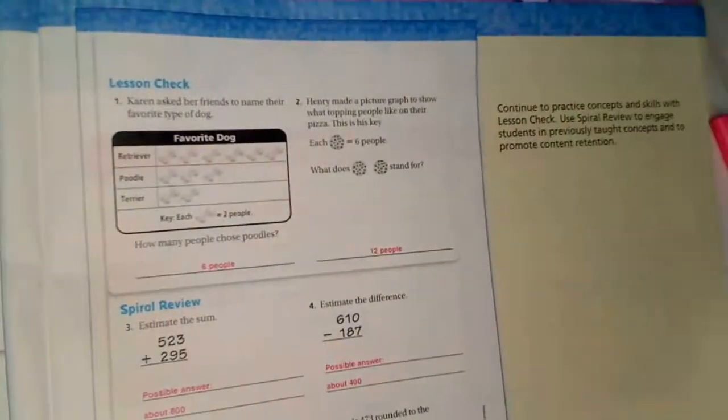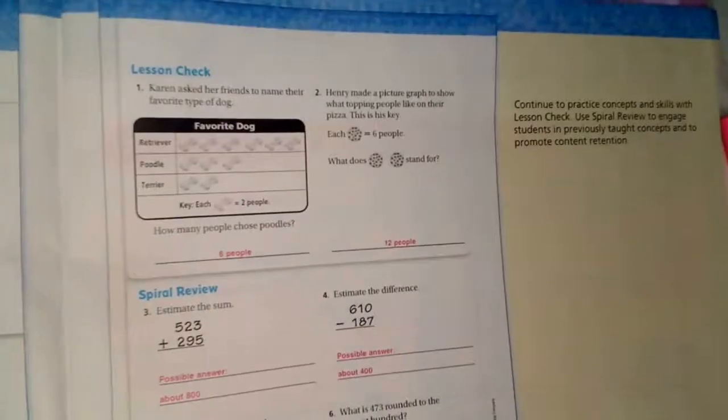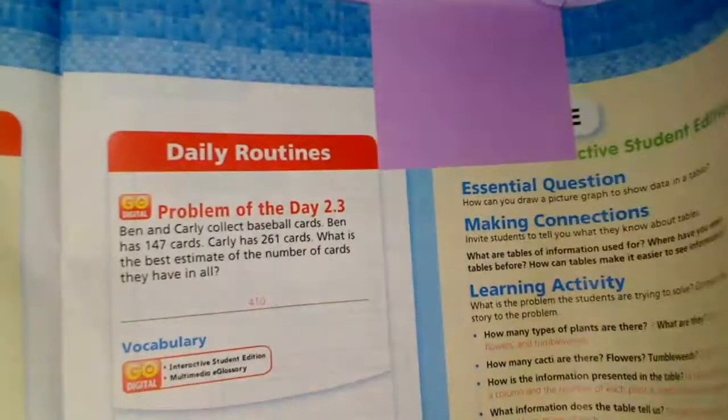Alrighty, that was yesterday's lesson. Now we have today's lesson. Give me a second, I gotta flip to it. In today's lesson, we made these charts together, and I told you to take out your books because I know everybody got their books yesterday.